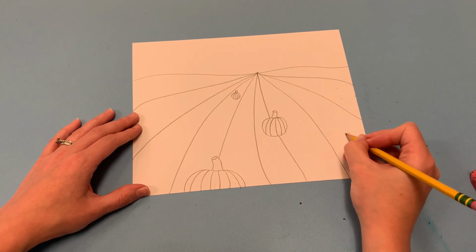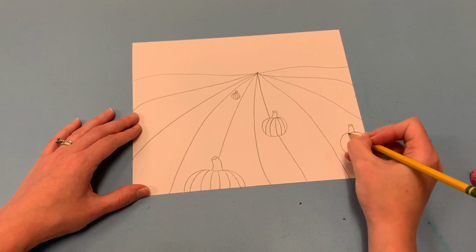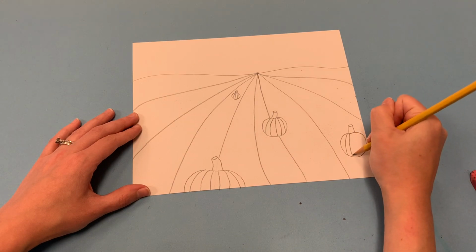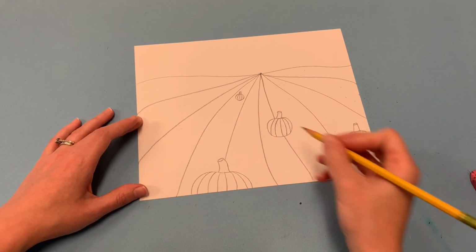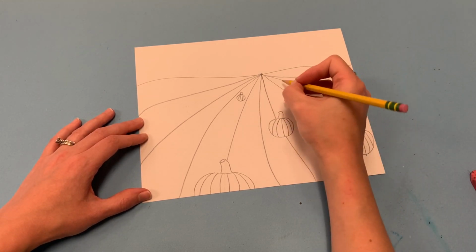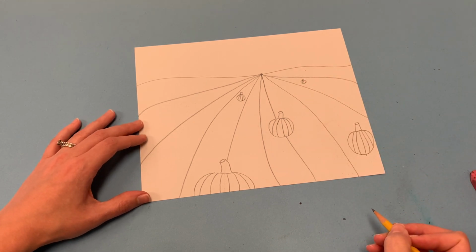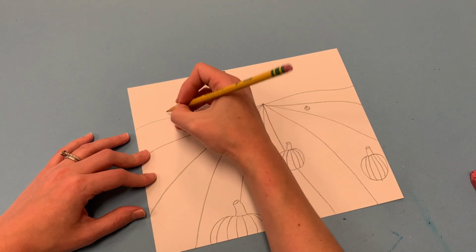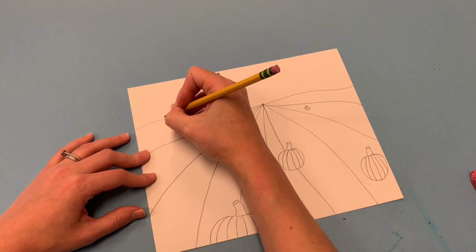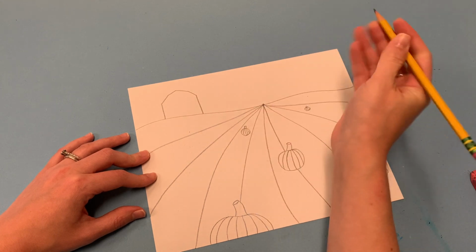I'm going to speed up this video now and let you see me finish adding details to my picture. I want you to think about what kind of details could you add on a farm in the fall. Maybe you add trees, maybe you add a barn, maybe you add a scarecrow, maybe some more pumpkins or a different kind of crop. It's your artwork, so I want you to come up with your own details. Just remember that any details you add on the ground, they need to get smaller and smaller as they get closer to the vanishing point. All right, let me speed things up so you can see what I do to finish mine, and then we'll finish up the lesson for today.